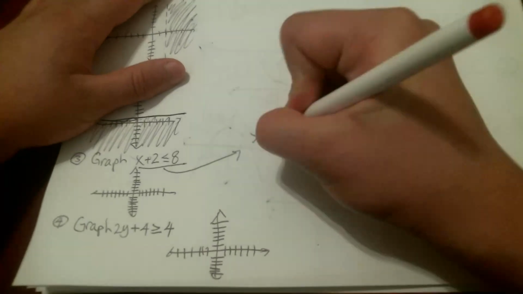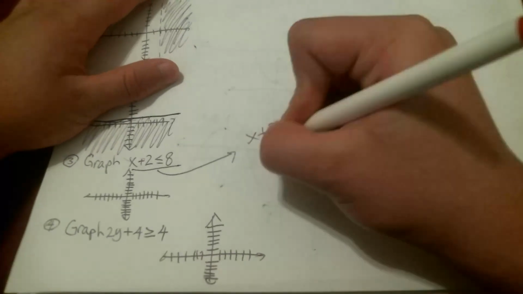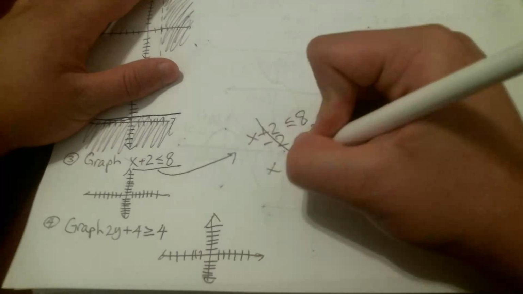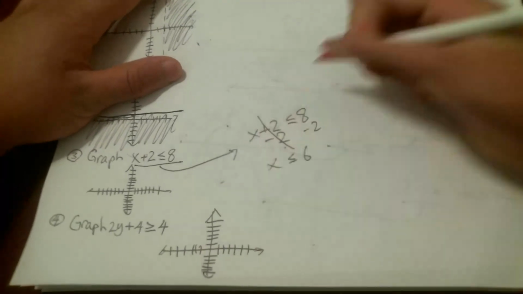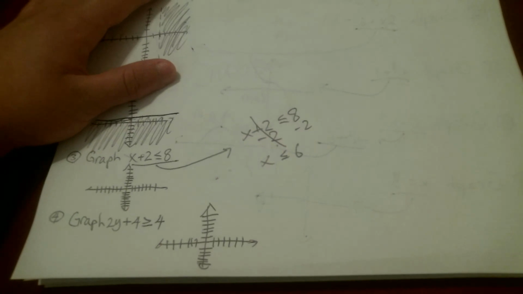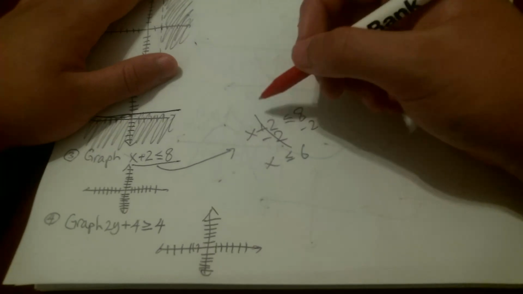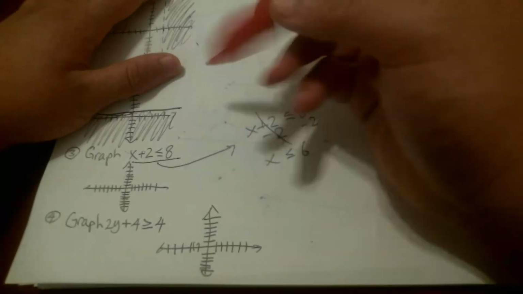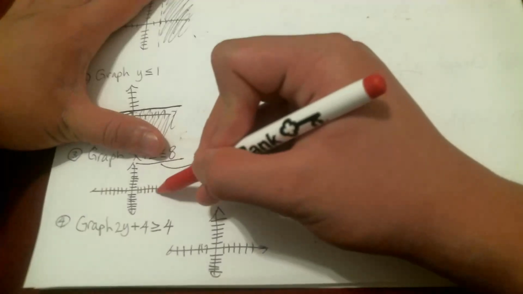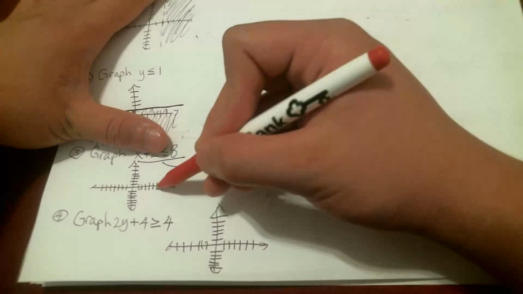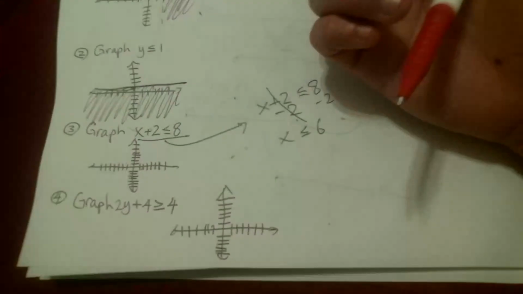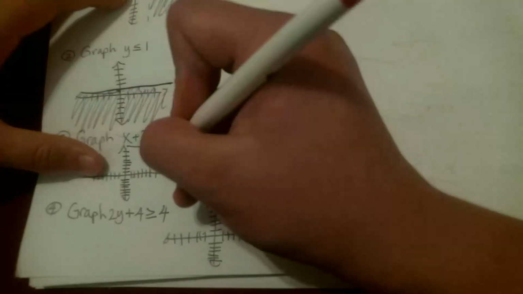So x plus 2 is less than or equal to 8. We would have to subtract 2 from both sides. This gives x is less than or equal to 6, and this would be the inequality that we graph. So x is less than or equal to 6: 1, 2, 3, 4, 5, 6. This second to last one here, we would have to find all the values of x that are less than or equal to that.